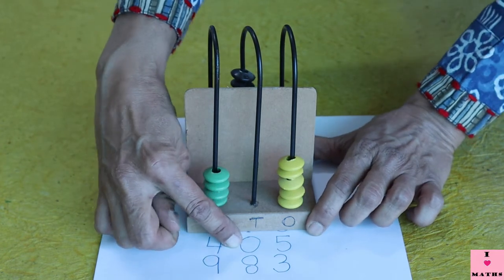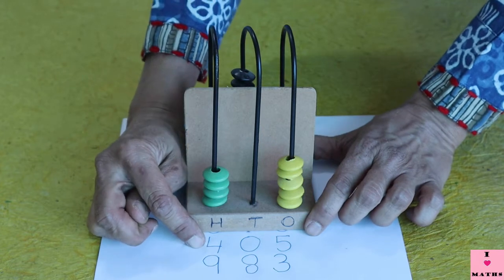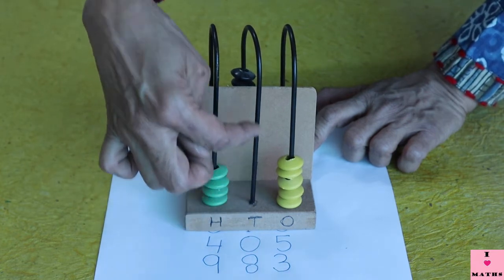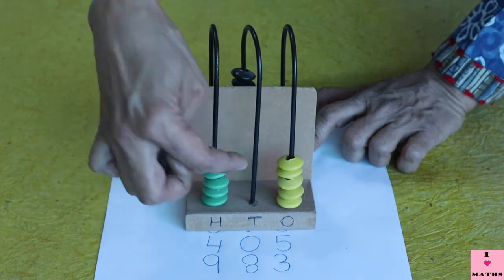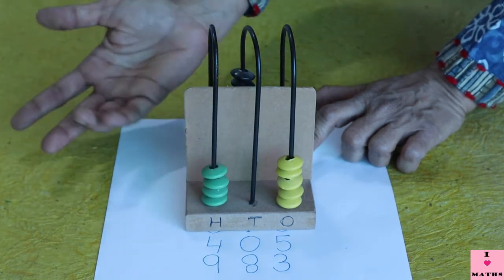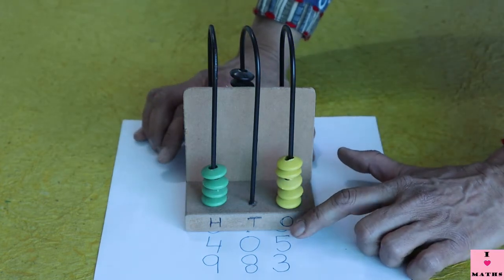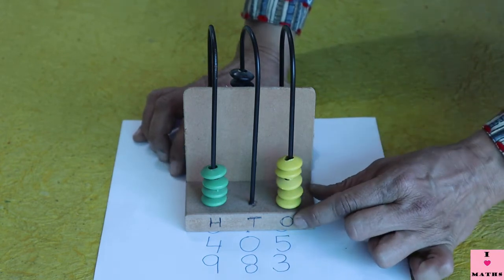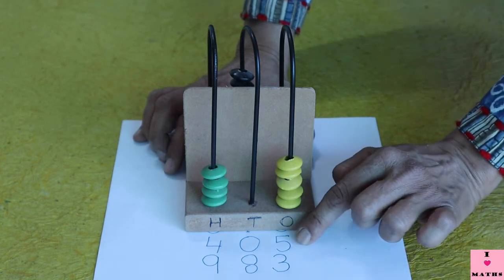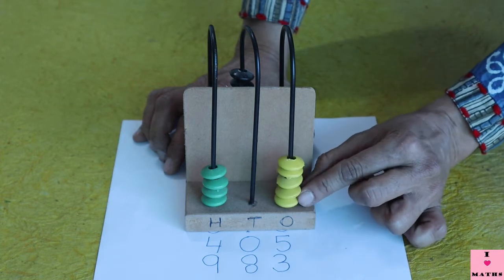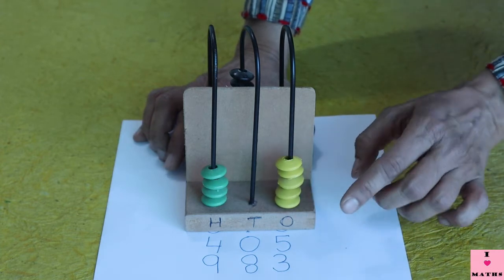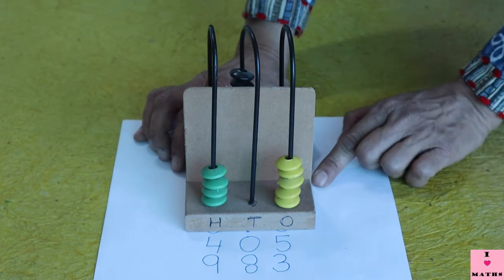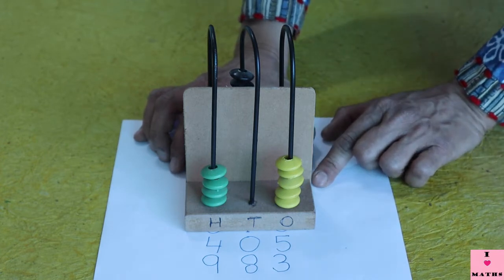The place of 0 is tens place in 405, and the place value of 0 is 0 tens. There are no tens here, beta. See, in this there are no beads, means 0 tens. 0 tens means 0. And the place of 5 in 405 is ones place, and the place value is 5 ones or 5. See, there are 5 beads, 1, 2, 3, 4, 5. So this is how the place value of 0, no matter whichever place it is in, will always stay 0.